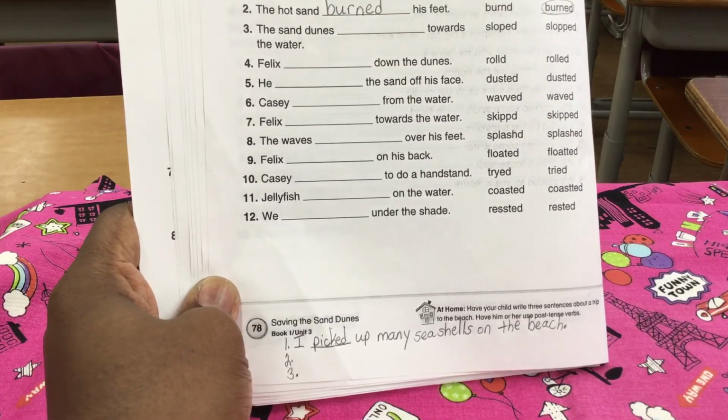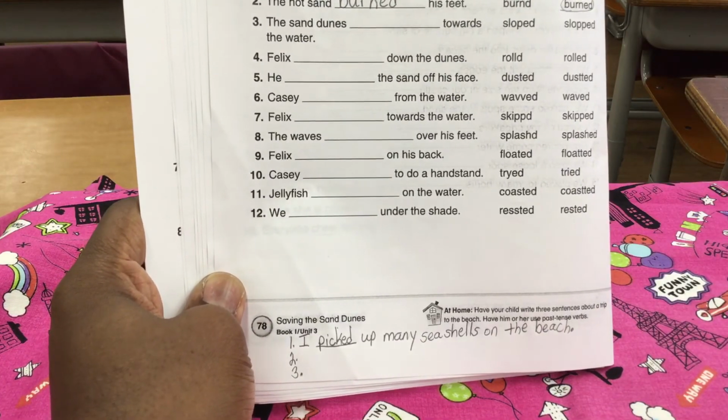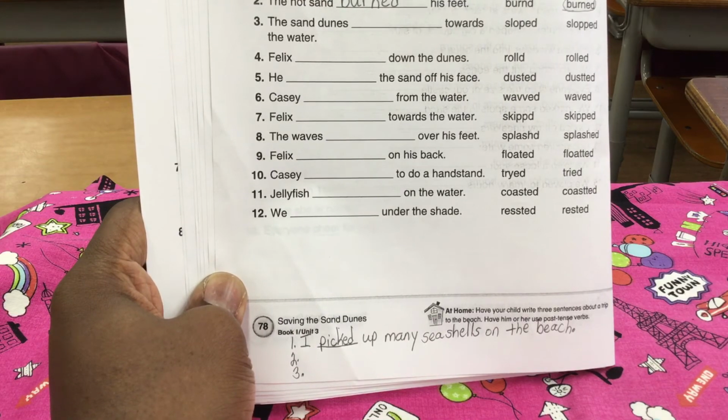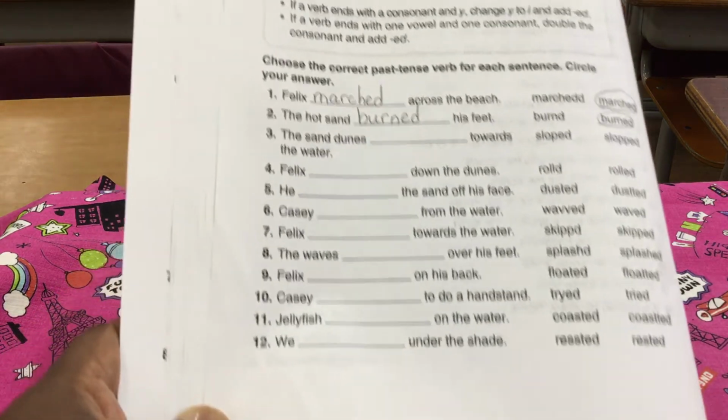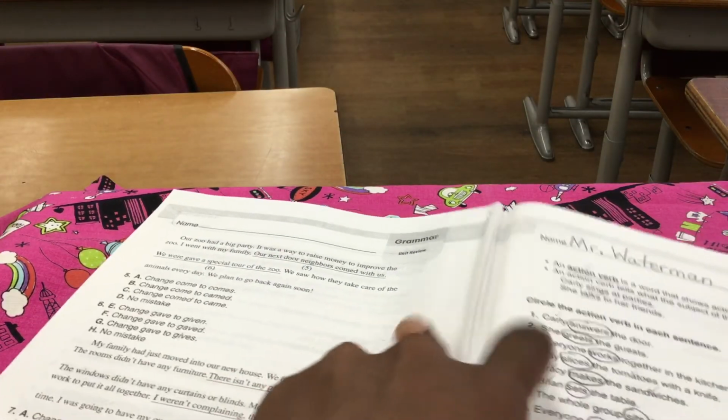My verb is picked. Okay? I picked up many seashells on the beach. There we go. Okay, everyone. That's it for our grammar lesson for today. Nice and simple.